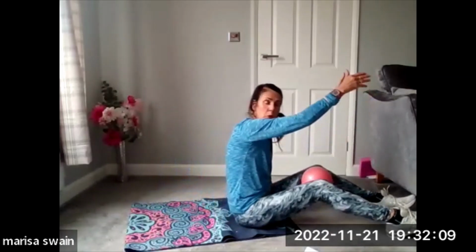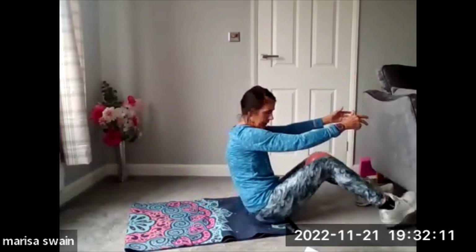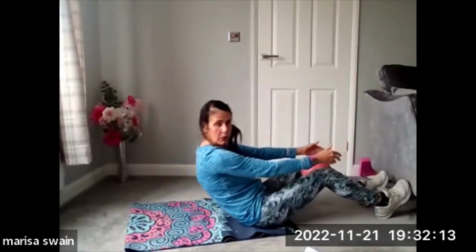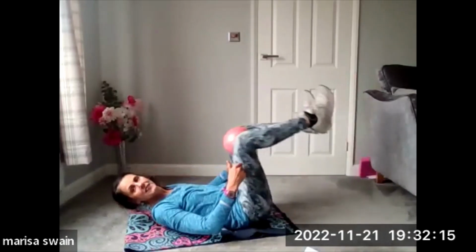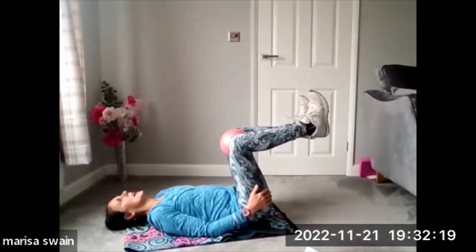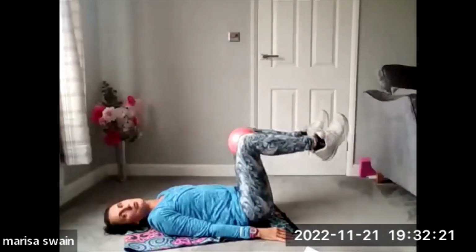Now, ladies, you're going to come all the way back onto that. Okay, bring all the way back. And you're going to bring your legs in. Open through. Now, sorry, take your arms to the side of you. Okay, just there. Now, drop your feet down to the floor. Taking your hands where we were when we were standing at the side of the head.